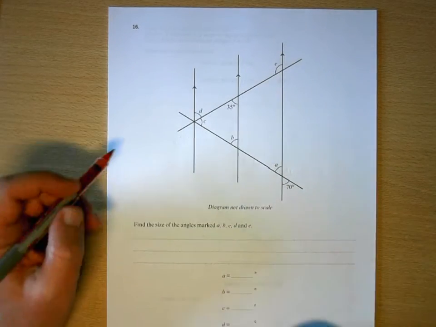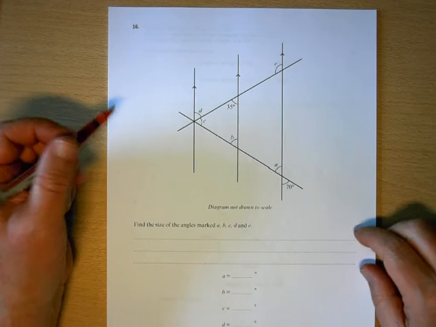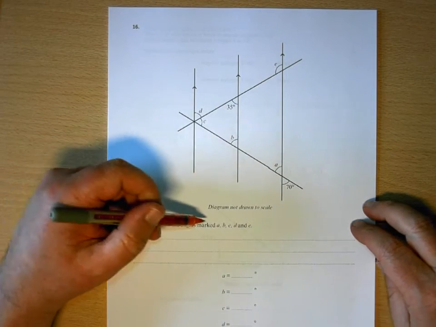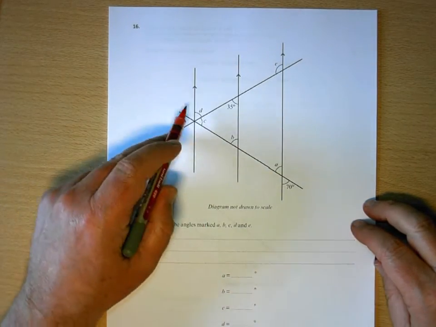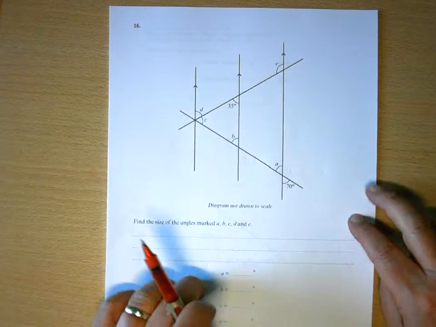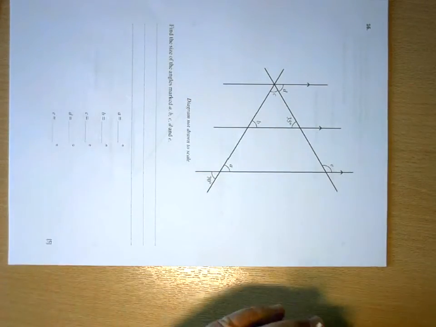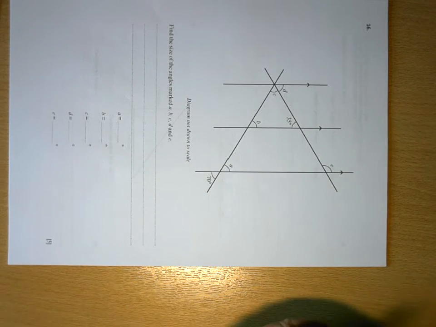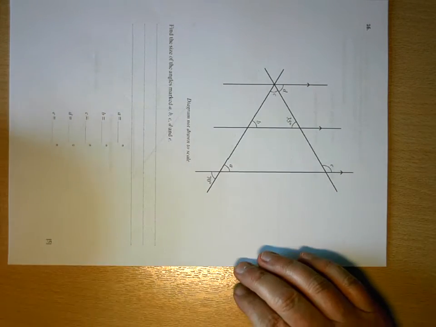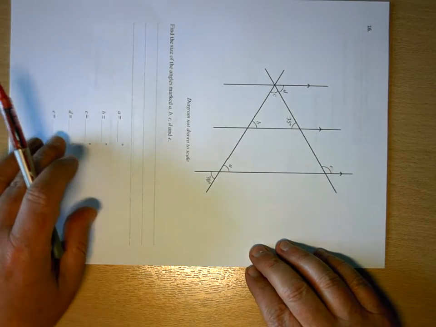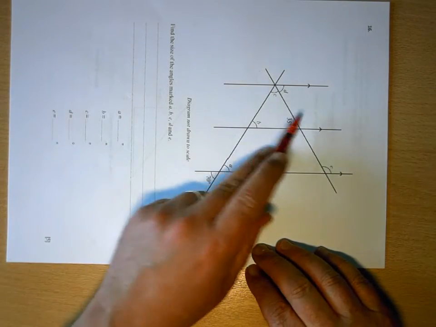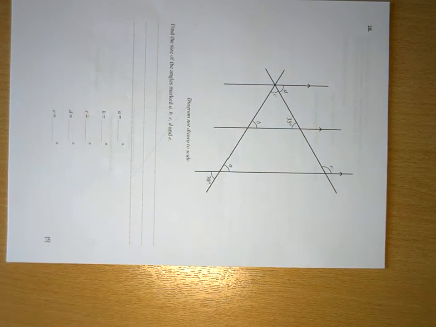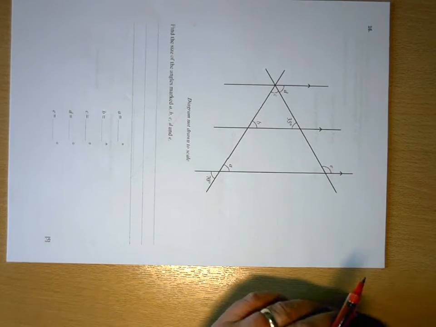Question 16. Parallel lines. Find the size of the angles marked A, B, C, D, E. Now, if it helps you, often when we teach parallel lines, we tend to have the parallel lines being horizontal. But they don't have to be, they could be at any angle. But if it helps you to see the Z's and the F's and so on, turn your page around.